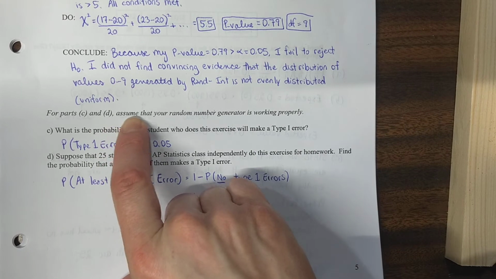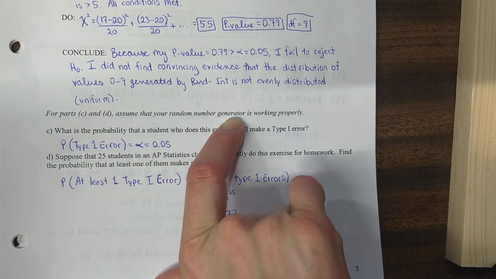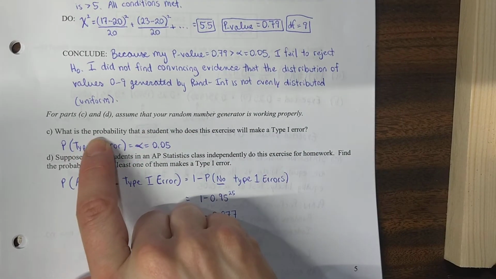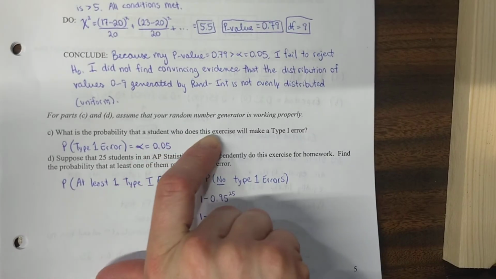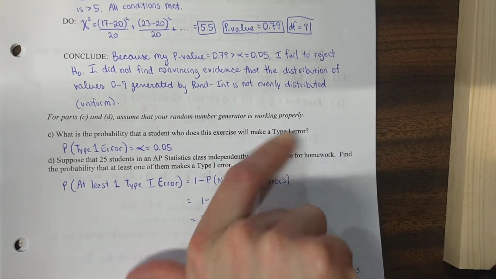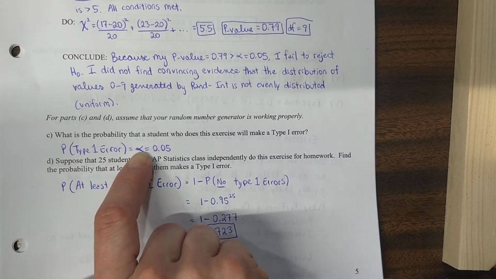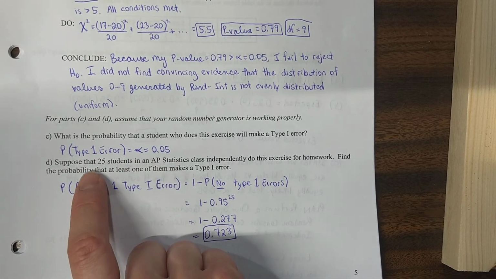Okay, for part C and D, assume your random digit generator is working properly. What is the probability that a student who does this exercise will make a type 1 error? Probability of a type 1 error is alpha equals 0.05.